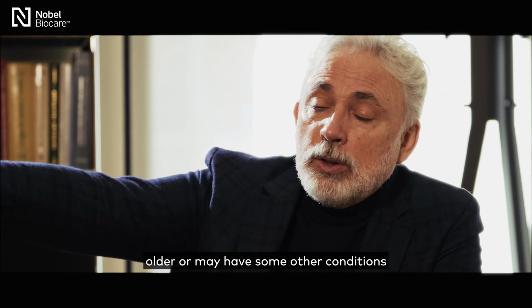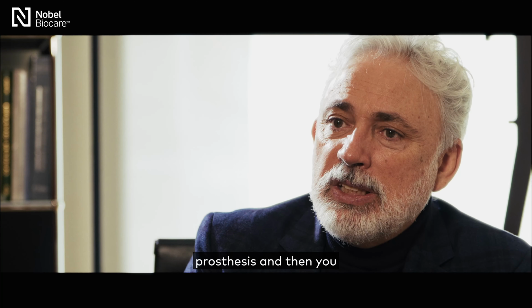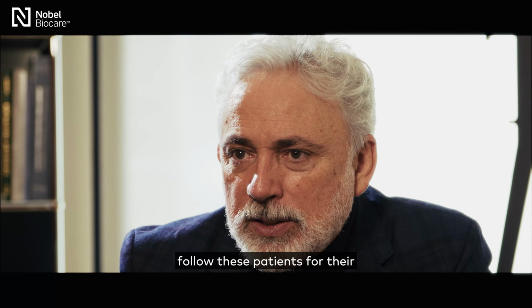So we need to train the patient, and we need to train the team, our team and ourselves, in order to create a sustainable treatment. Sustainable treatment means you do the treatment, you put in your implant, you remove the sutures, you take the impressions, you put in your prosthesis, and then you follow these patients for their entire life.